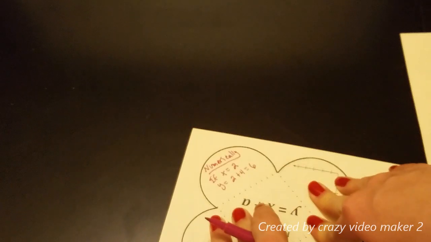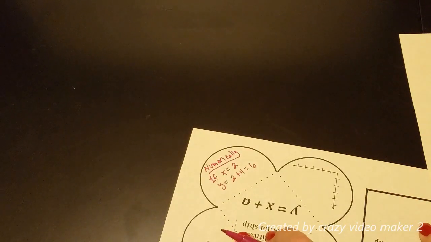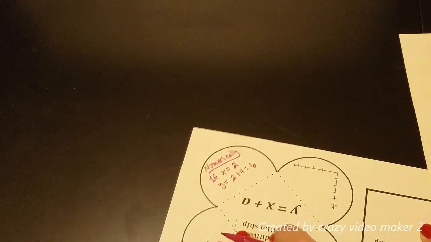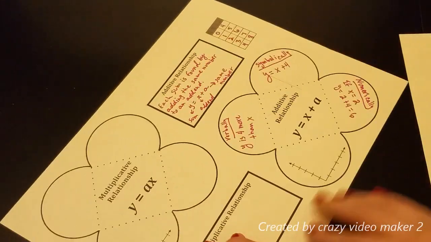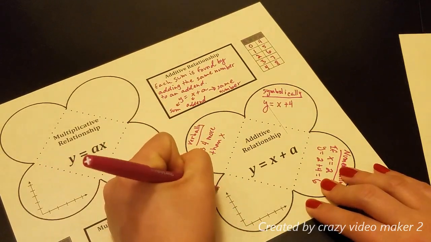So if x equals 2, then y is equal to 2 plus 4, which is 6. Sorry about the camera there. Okay, hopefully it will stay focused. All right, and then graphically. So that's our last way to represent. So with a graph.